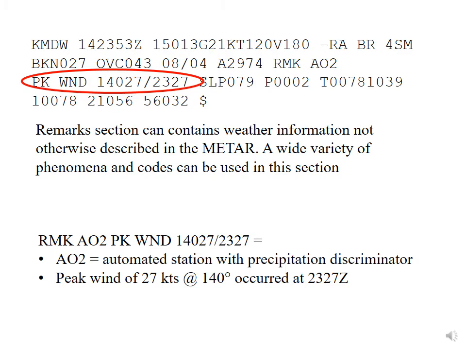And then this one also happens to have information about the peak wind. The peak wind in this case is at 140 degrees at 27 knots. So that's where the 14027 comes from. And then you have a slash, and then you have the time at which that peak wind occurred. In this case, it happened at 23:27 Zulu. So that peak wind is in reference to what happened in the last hour only.